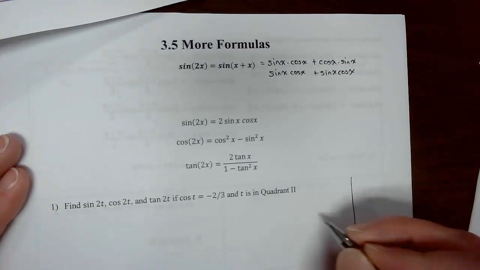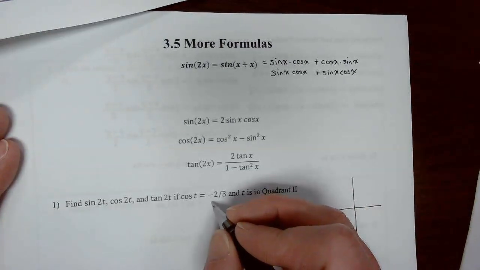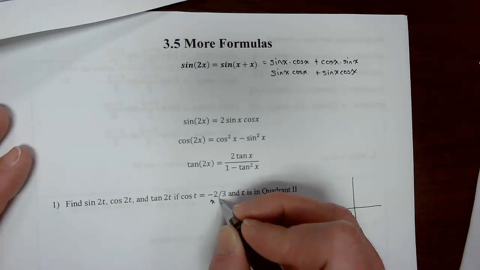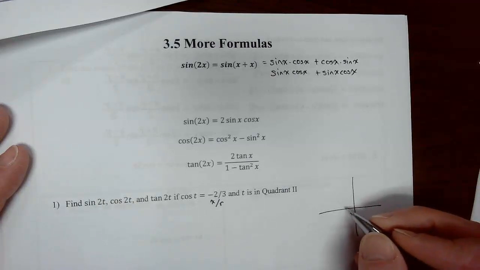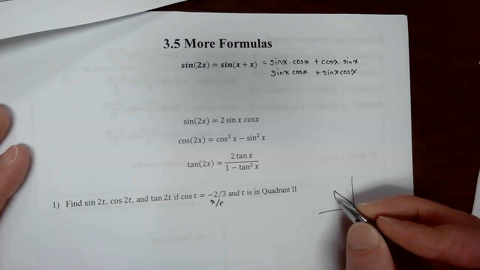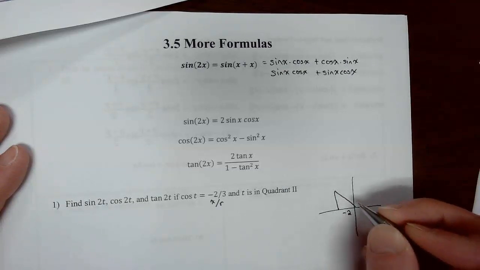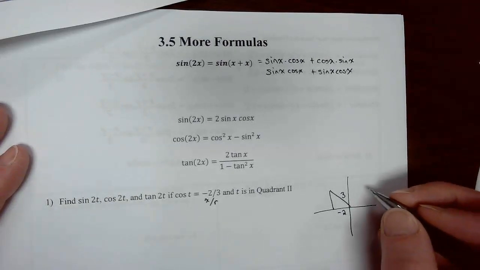Quadrant 2, that would be over here. All right, and so we're not in the unit circle anymore. So this is x and this is r. Okay, so x is negative 2, and we're in quadrant 2, so we're here. x is negative 2, r is 3. I need to find the y value there.